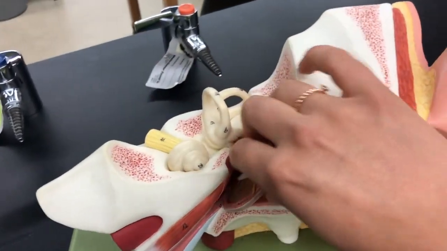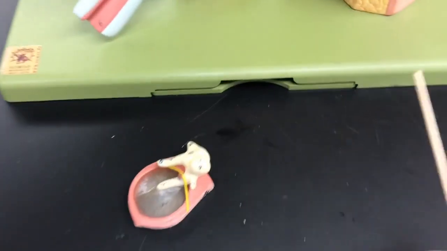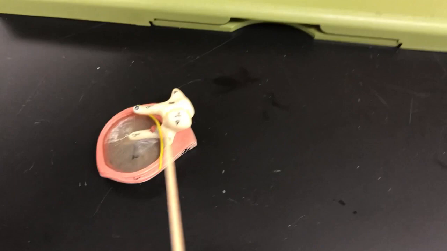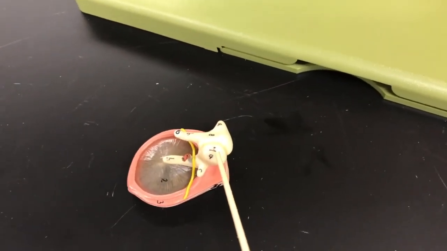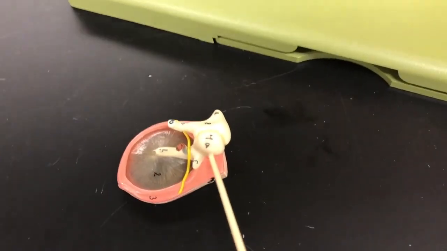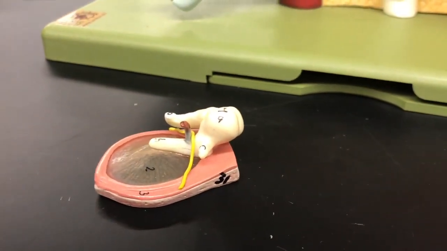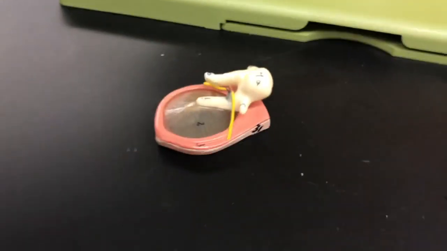Let's actually look at those ossicles. You'll want to know what they are. So the first one, labeled 7 right here, it's kind of hard to see. It almost looks like a 4, but it's supposed to be a 7. That is our malleus. And you can remember that the malleus looks like a mallet.